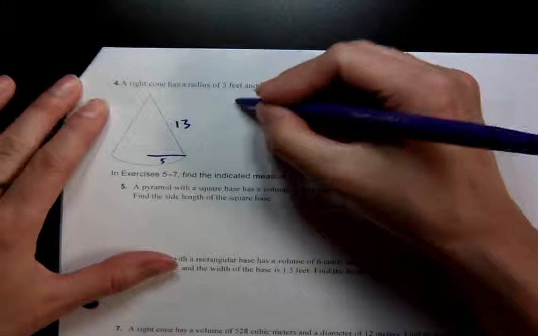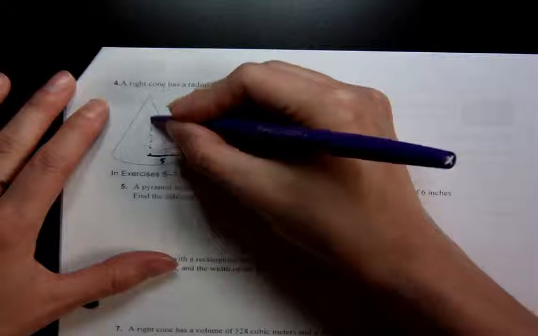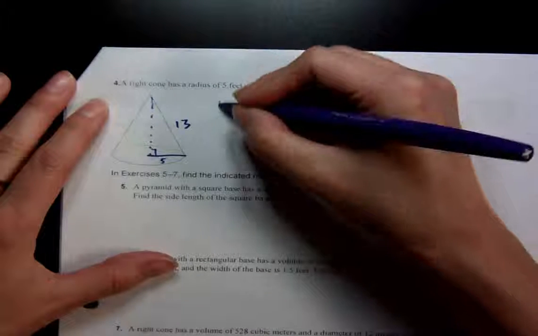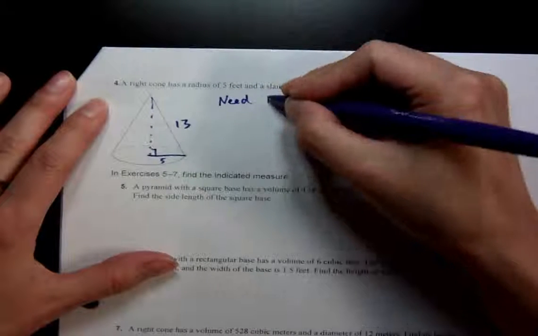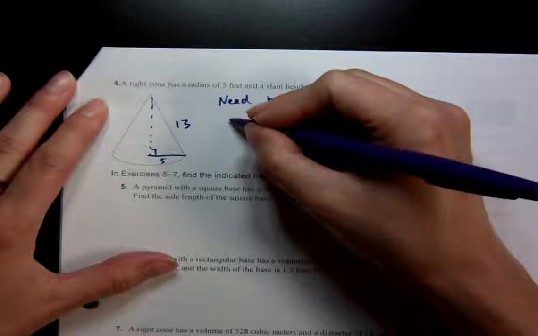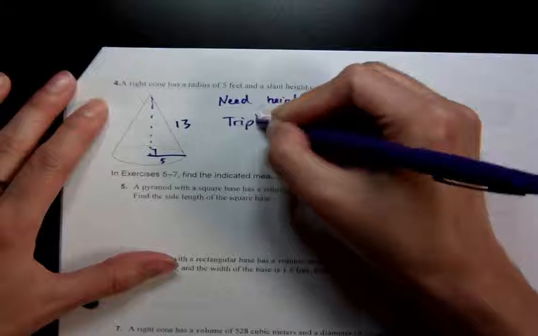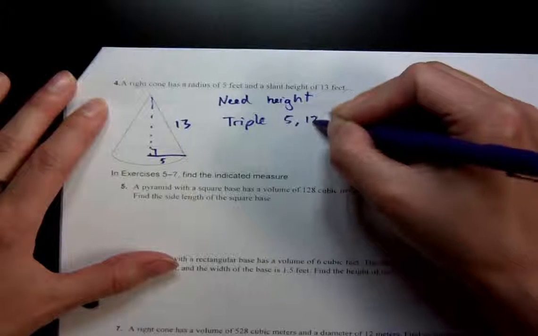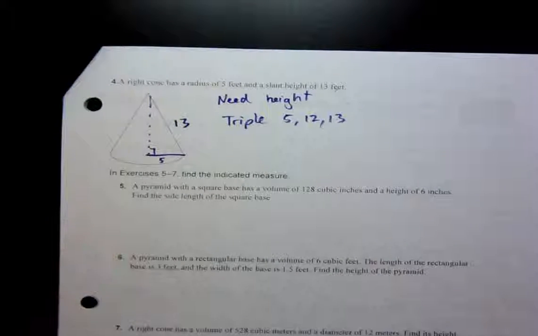Pythagorean theorem. Yeah, is that one of our Pythagorean triples? So we need the height, which is our triple. Okay, if you don't know the triple, you just plug it into Pythagorean theorem and it works well. Okay.